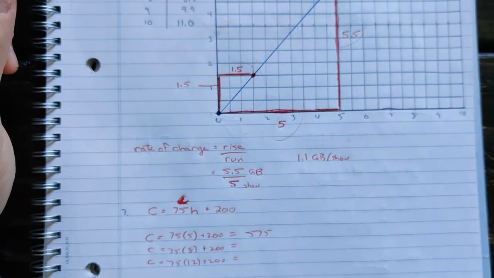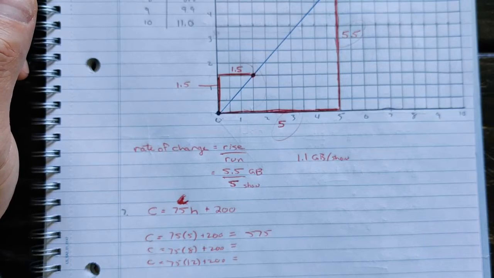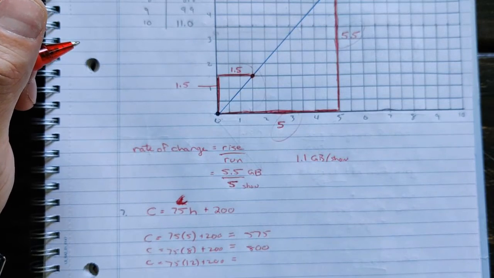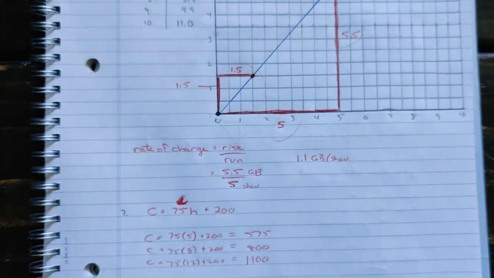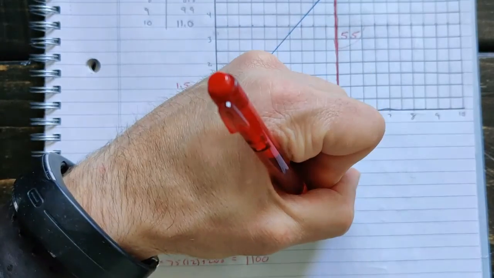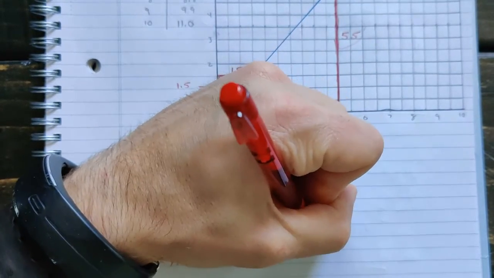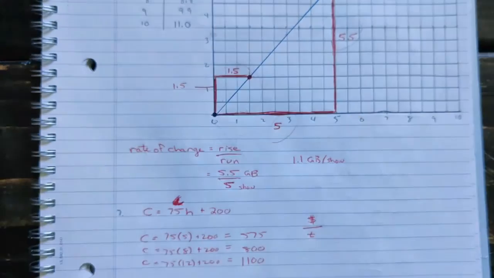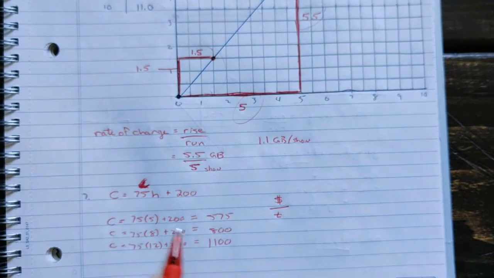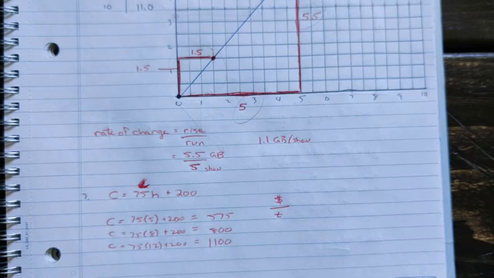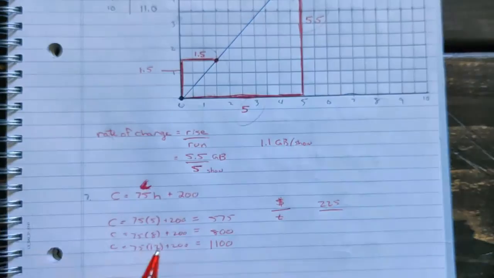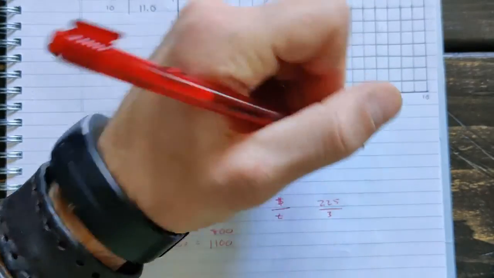$575. 75 times 8 plus 200 is going to give me 800, and then 75 times 12 plus 200 is going to give me 1,100. So between 5 and 8 hours, the rate of change here is the money over the time that it's taking in general. And so between 5 and 8, the change in money is 800 minus 575. So the money's gone up by 225, and the time has gone up by 3 hours.